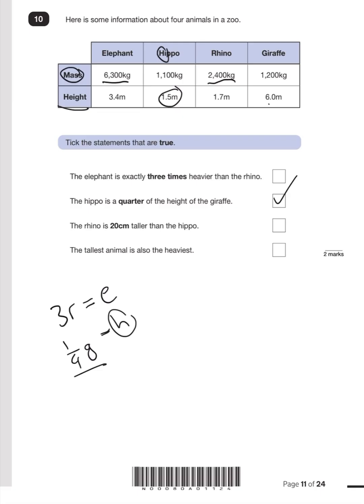The rhino is 20 centimeters taller than the hippo. So we're looking at rhino, got 1.7, 20 centimeters taller. 1.7 meters is the same as 170 centimeters. So add 20 centimeters, you get 190 centimeters, which equals 1.9 meters. So is the rhino 1.9 meters?